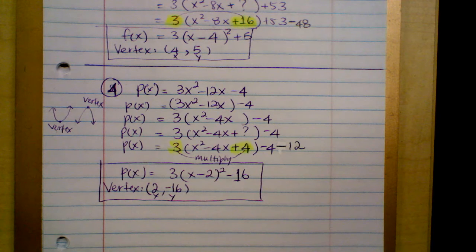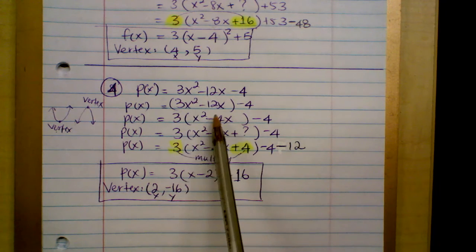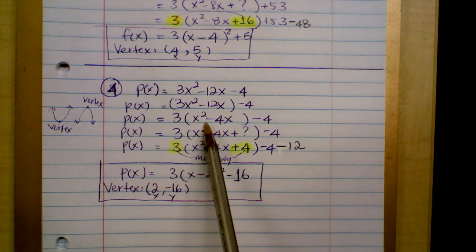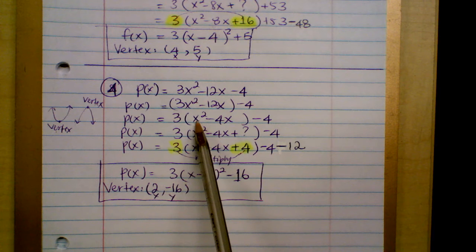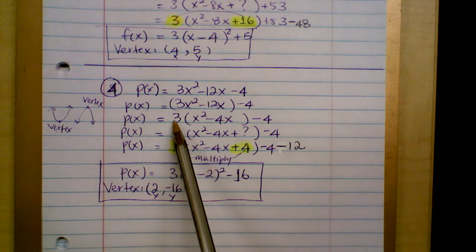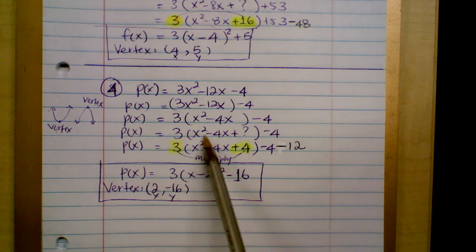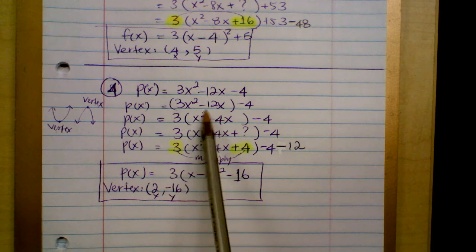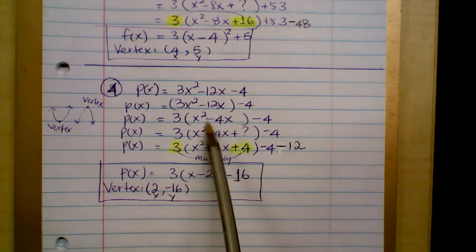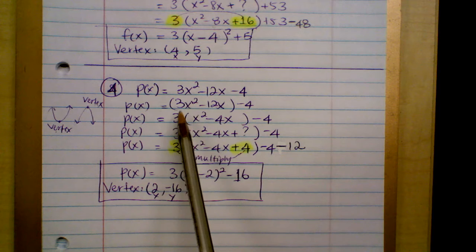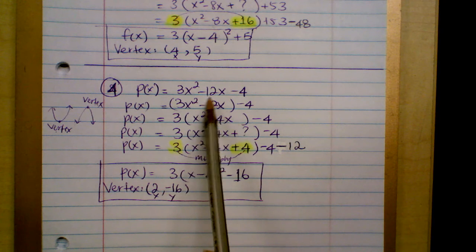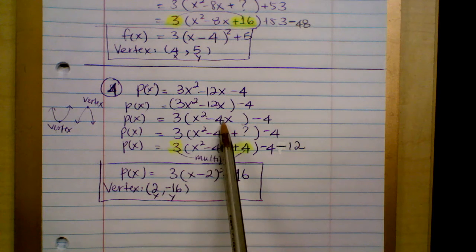So again, to write in vertex form, I group the variable terms together. Then, to complete the square, x squared has to have a coefficient of 1, so that's why I pull out the 3 outside. To find out what to write inside the factor, I do 3x squared divided by 3, I get x squared. Negative 12x divided by 3 is negative 4x.